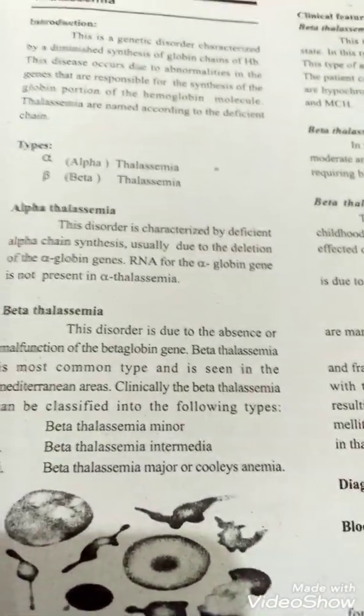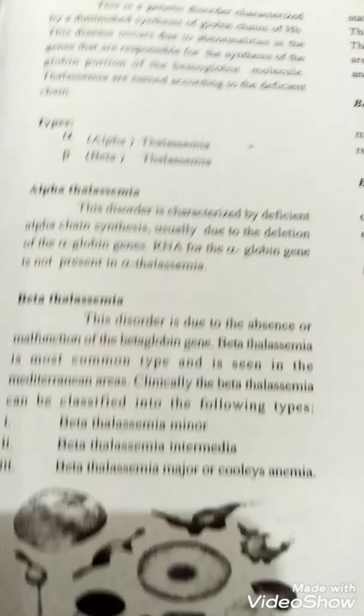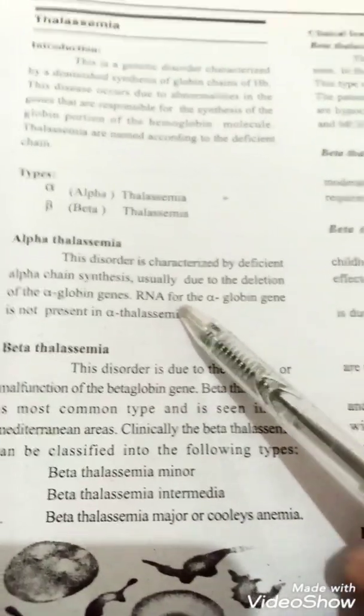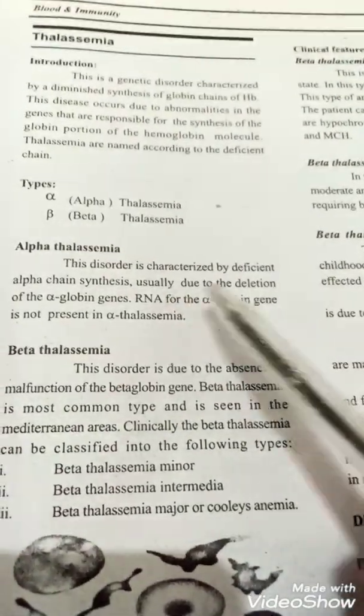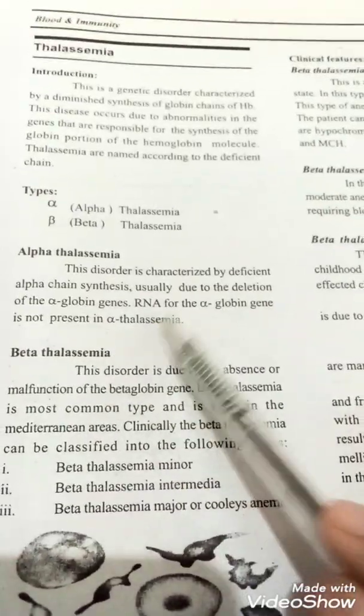RNA for the alpha globin gene is not present in alpha-thalassemia. So there is RNA which gives instruction to produce the alpha globin. These are not present in alpha-thalassemia.